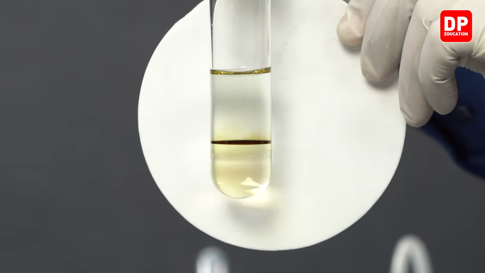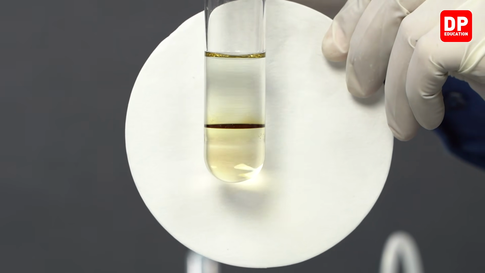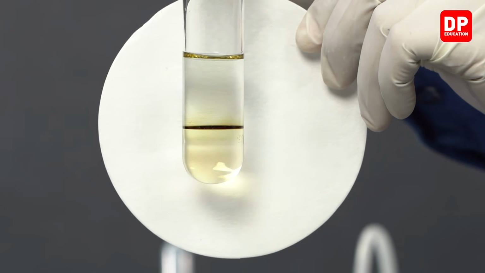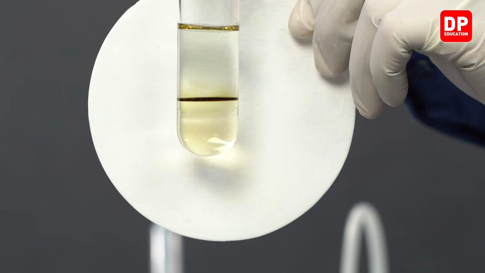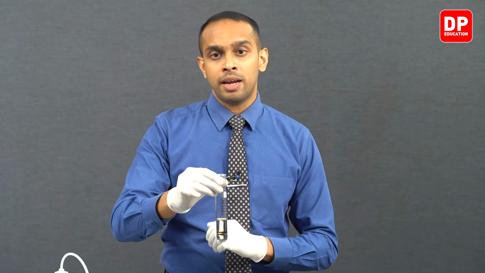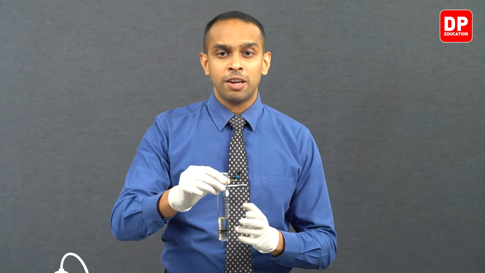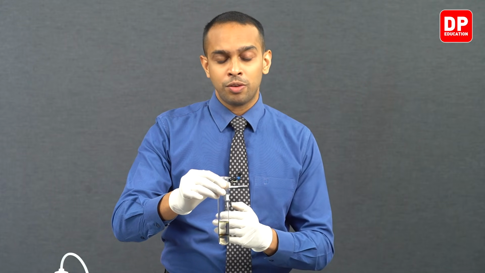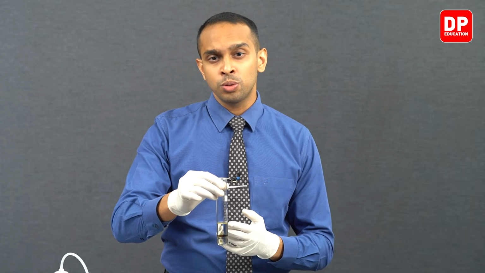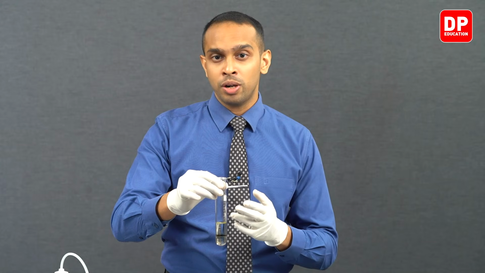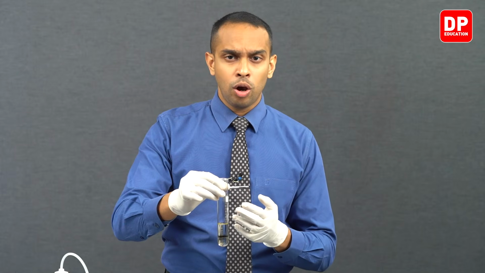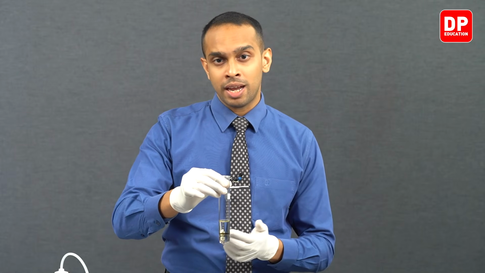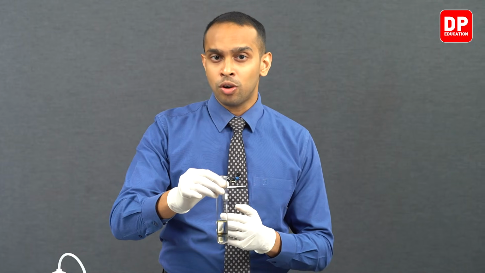So at the interface where these two solutions meet, we can see the formation of a brown color ring. This is due to formation of a complex. Fe2+ ions get oxidized into Fe3+ ions, while the nitrate ions in the aqueous medium on the top layer get reduced to nitric oxide, or in other words NO. So the NO in the medium along with the excess Fe2+ ions will form a complex.